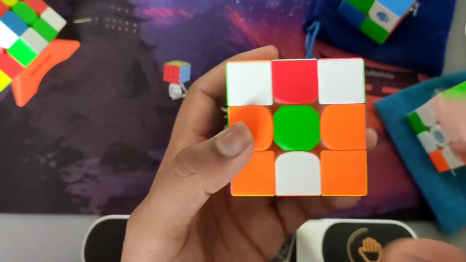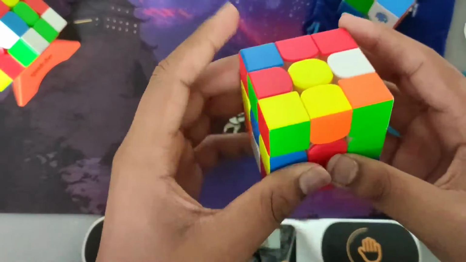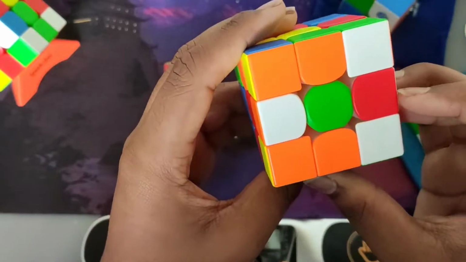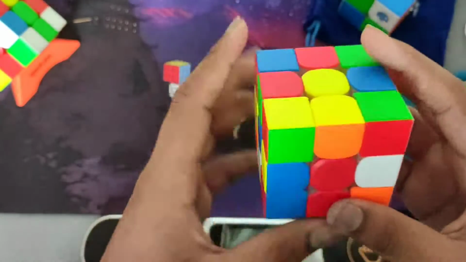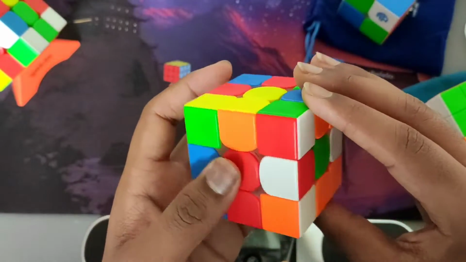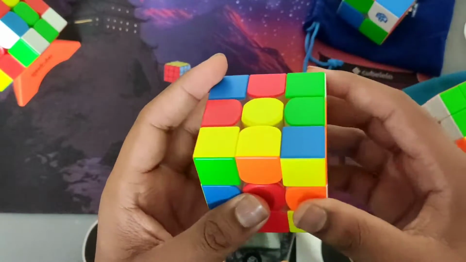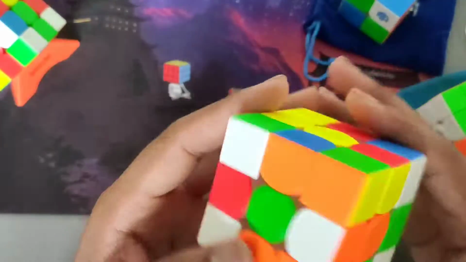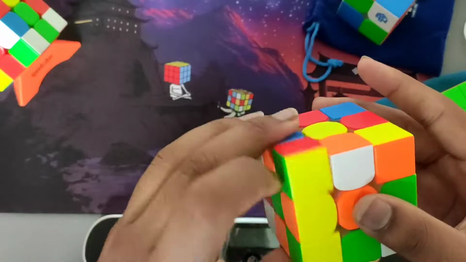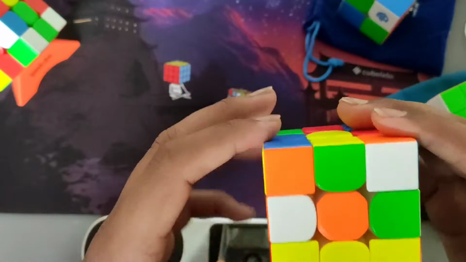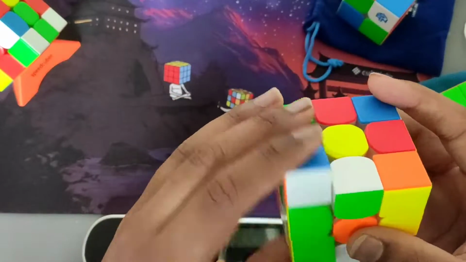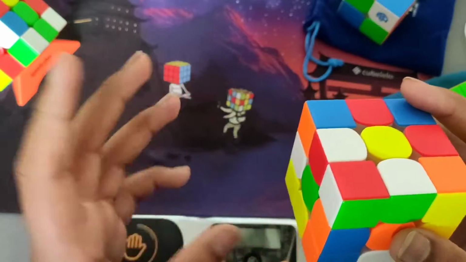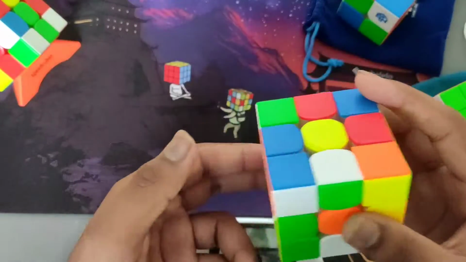So bringing them to a good edge is just, remember, either you could do it like that or like that. Just do F or F prime, or say if it's on the right side, you could do R or R prime basically. And if it's on the left, you could do L prime or L basically.